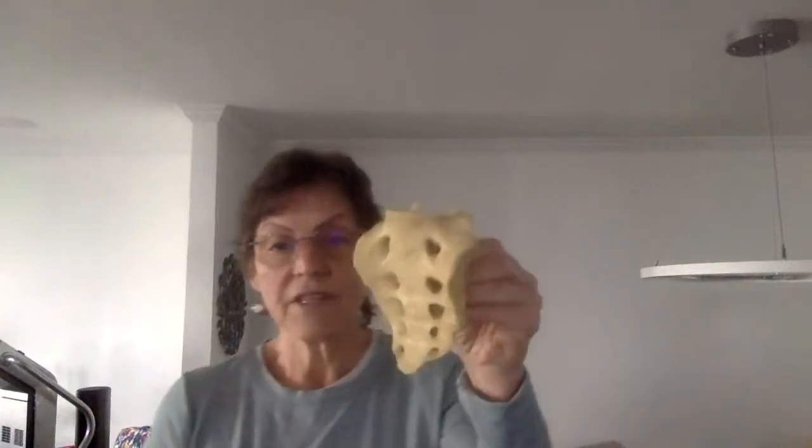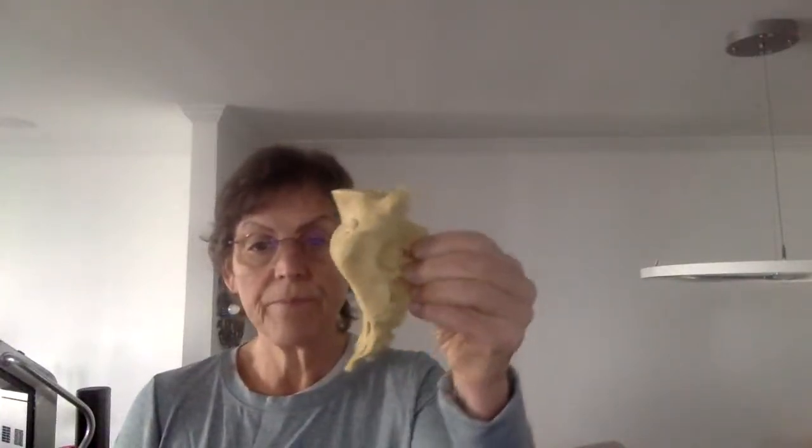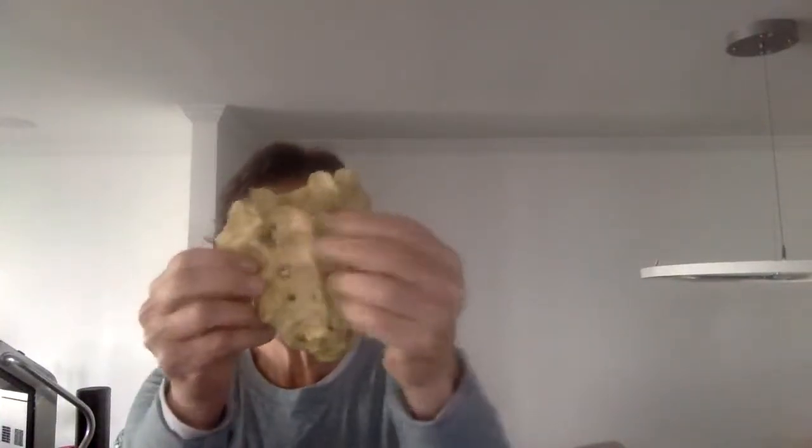So here we have a sacrum. Now the sacrum, this is your sacrum. This is the bone that is at the bottom of your spine. So it's cranial, sacral, the other end, therapy. So it consists of the bones of the head and the sacrum itself.